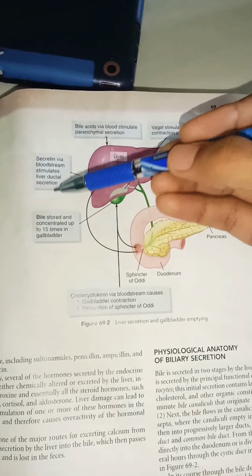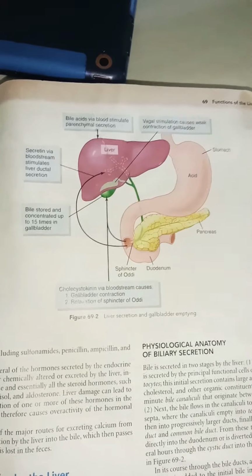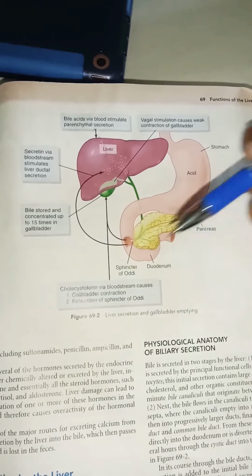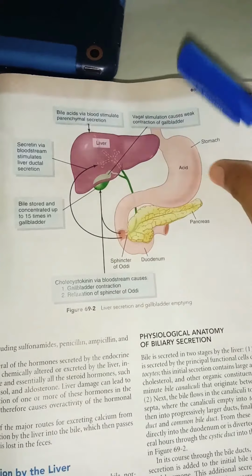And here you can see the liver secretion and gallbladder emptying. Vagus stimulation causes weak contraction of the gallbladder, leading to emptying of bile, and bile acids via blood stimulate the parenchymal secretion. Secretin via bloodstream stimulates liver ductal secretion. Bile is stored in the gallbladder in concentration up to 15 times. Cholecystokinin via bloodstream causes gallbladder contraction and relaxation of the sphincter of Oddi. Because of all these functions, finally the bile is released into the duodenum.